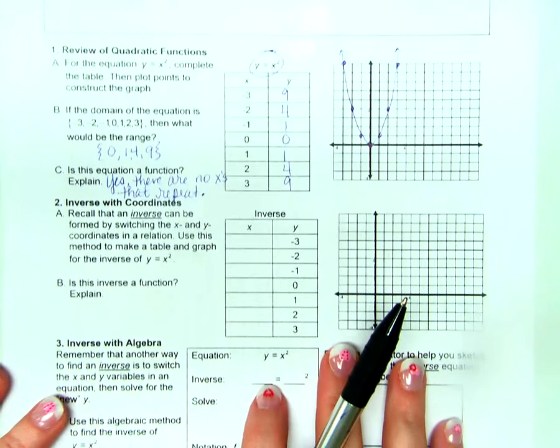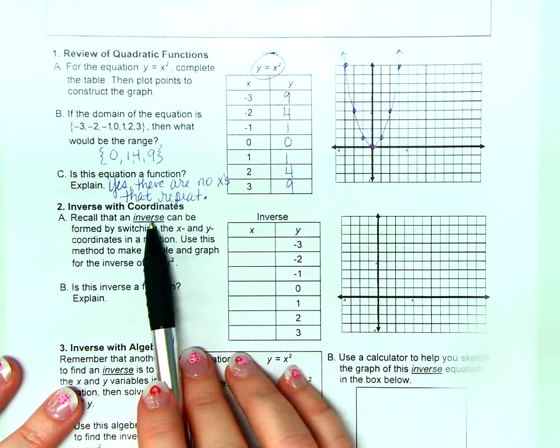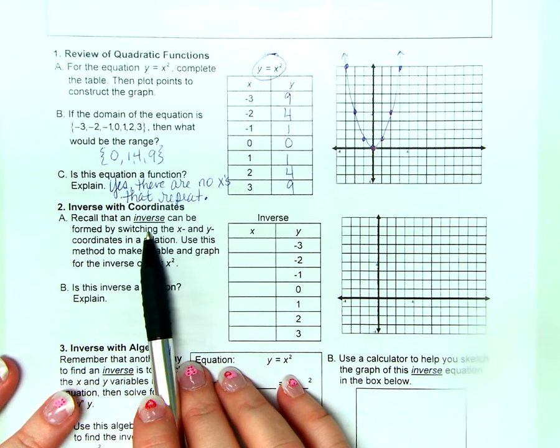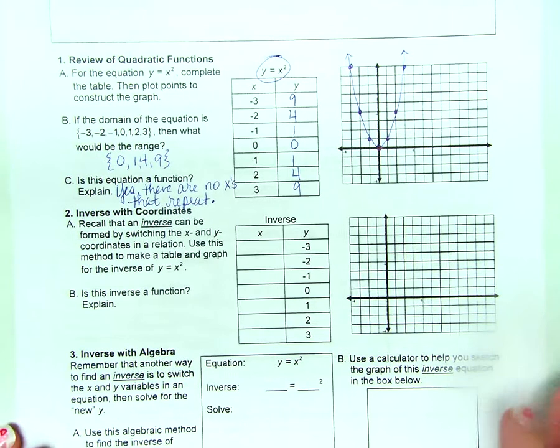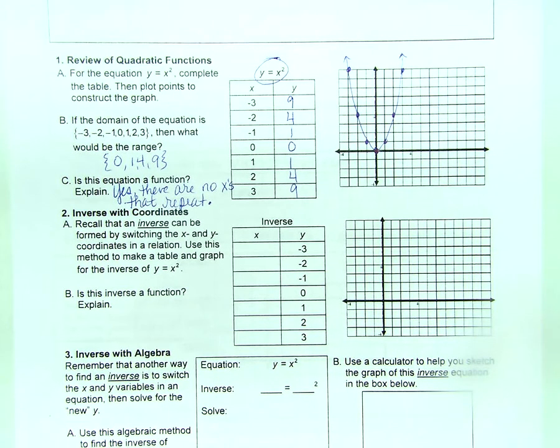Okay, look at number 2. Inverse with coordinates. Recall that an inverse can be found by switching what? Do you remember when we did inverses the first time? How many times did I make you repeat that to find an inverse you switch x and y? 87 times. No, I just totally made that up. A lot though. Didn't we repeat that a lot?